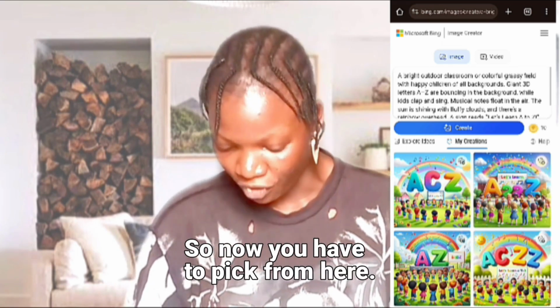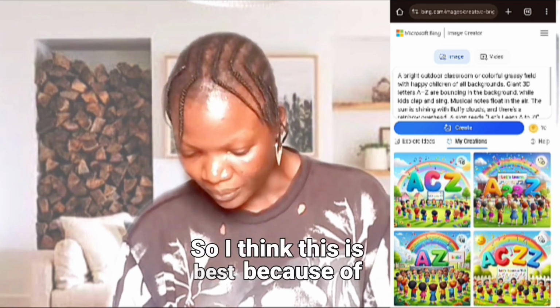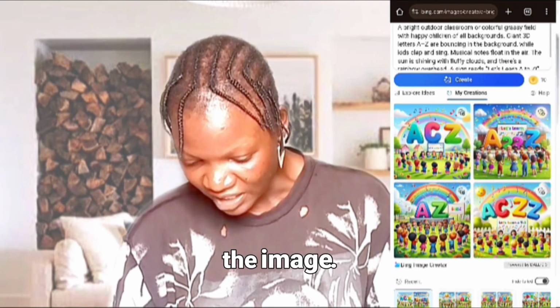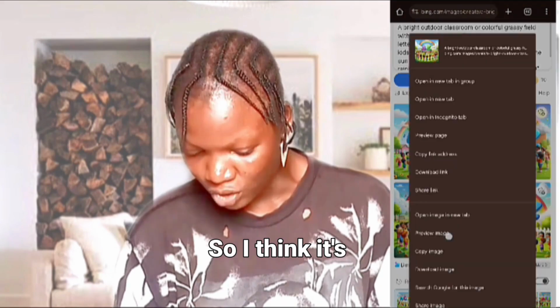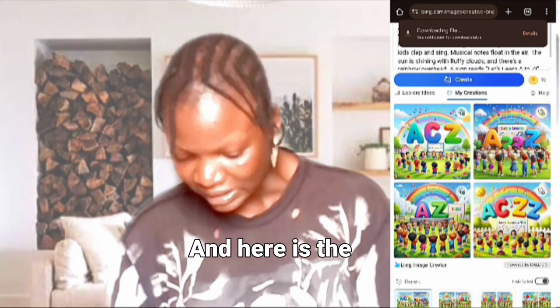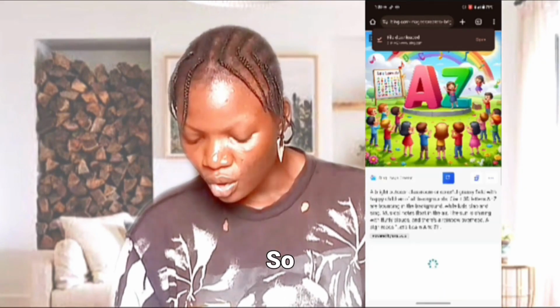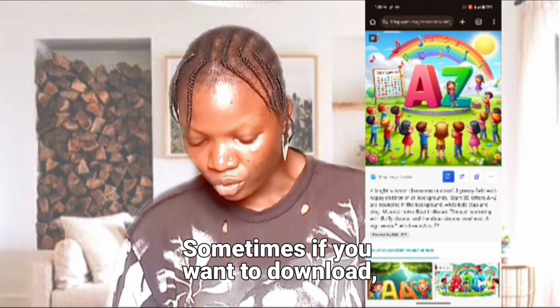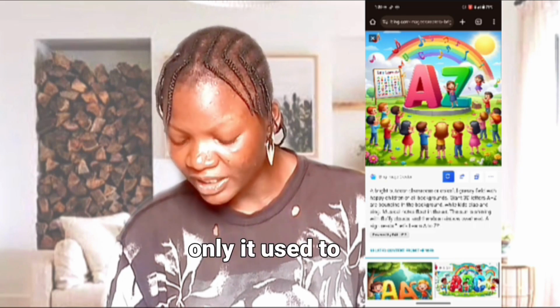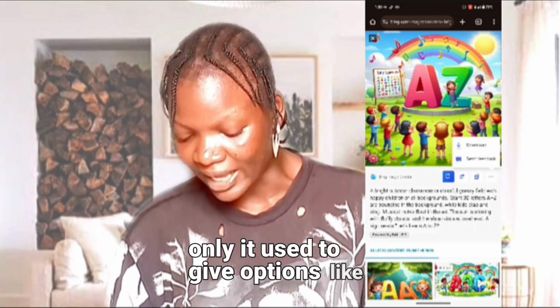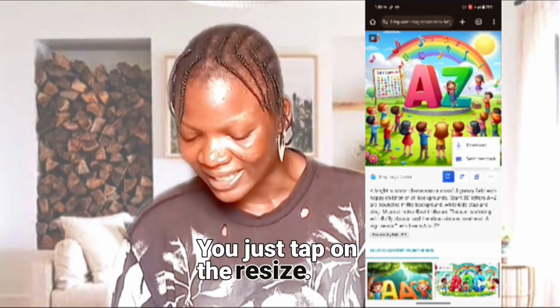Look at what it gives us. Now you have to pick from here. I think this is best because of the image, it's right. And here is the letter right here too. If you want to download, just tap on these three dots here. It used to give options for you to resize. You just tap on resize.